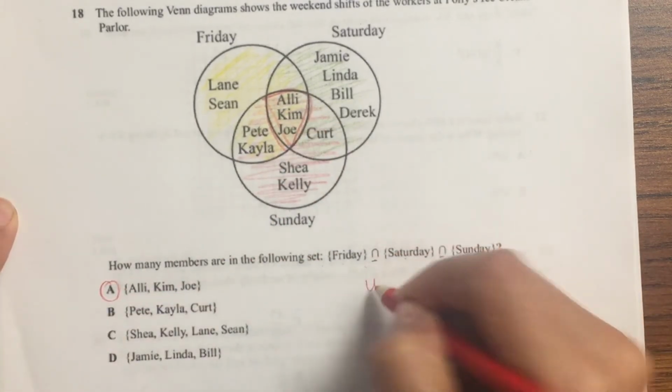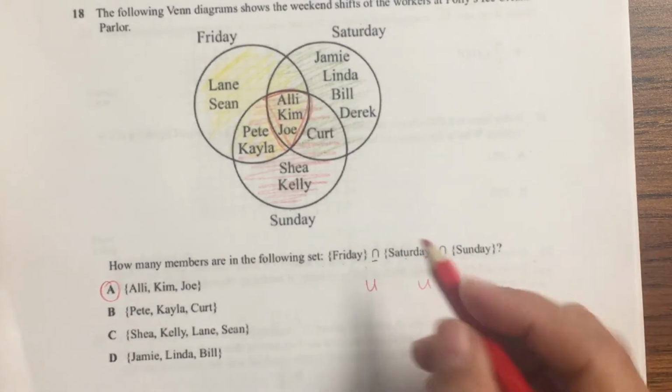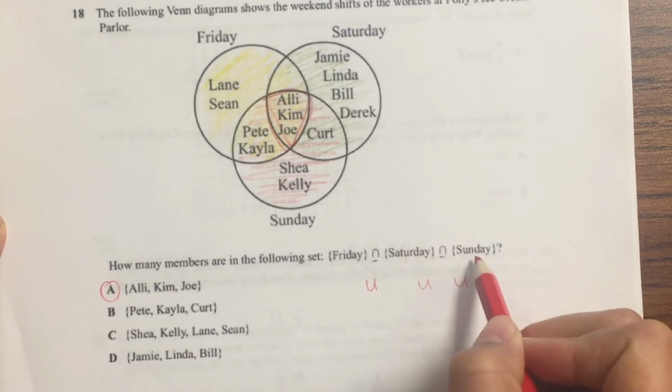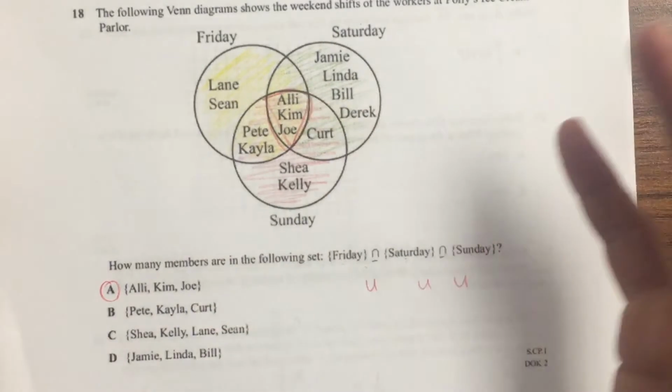If it was union, so union is not where they intersect, but it's all together. So if it was Friday union, Saturday union, Sunday, it's like all of it put together. So all of this, and all of this would be the whole thing.